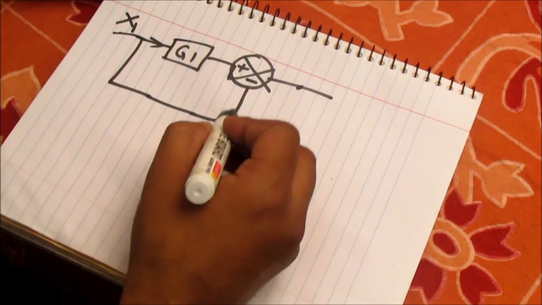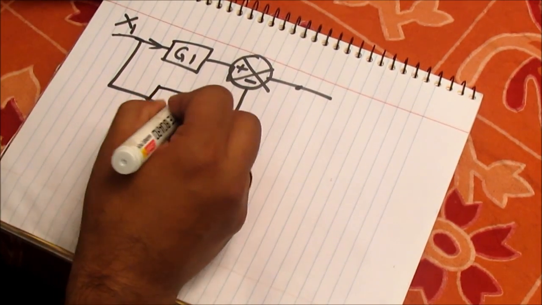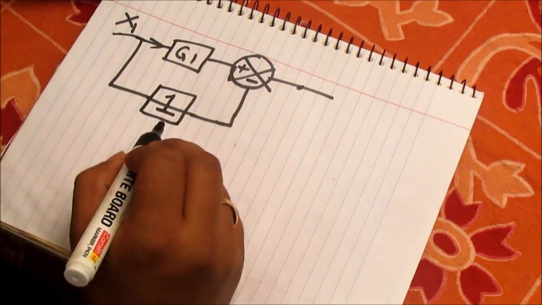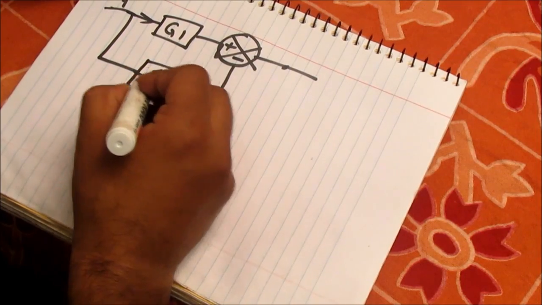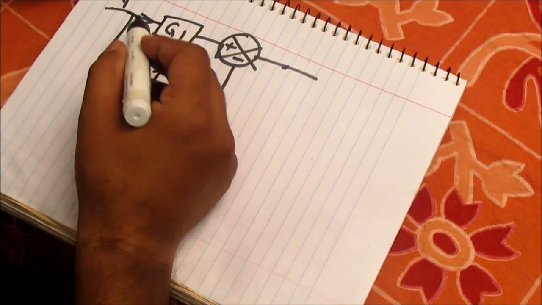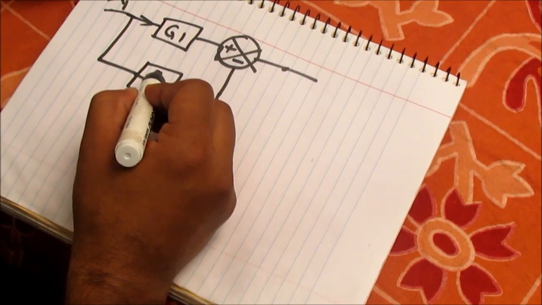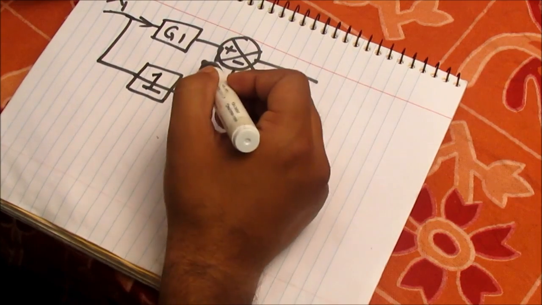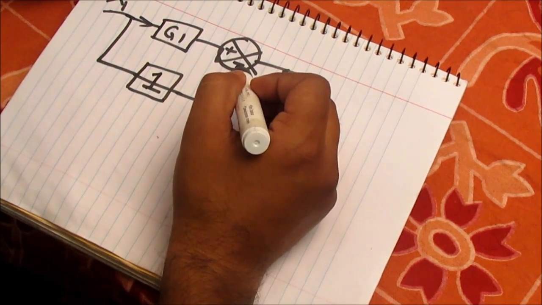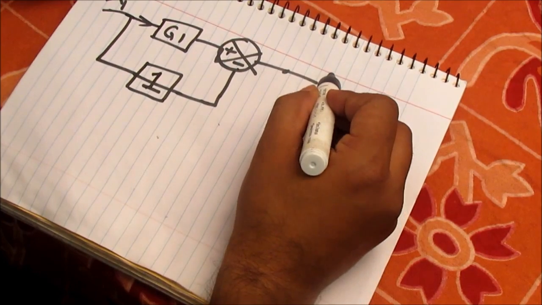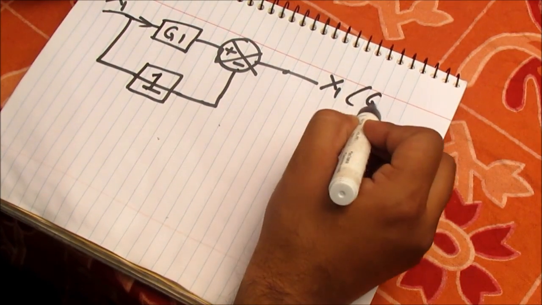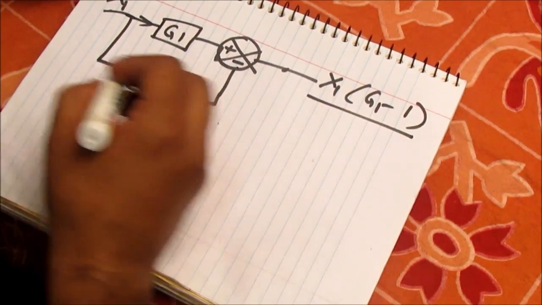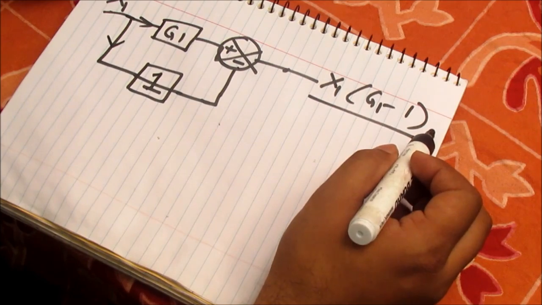So in this case the gain here we can make it 1, because this line is multiplying this x1 by 1. So we have written here 1, and as they are in parallel, and here it is plus sign, here it is minus sign, so I can write here x1 (G1 minus 1). The gain of this system is x1 (G1 minus 1).